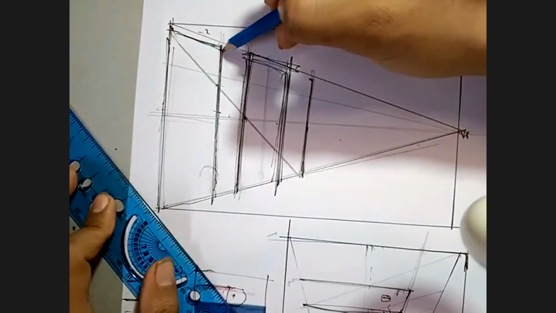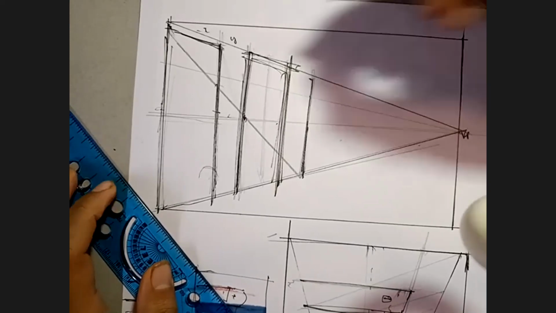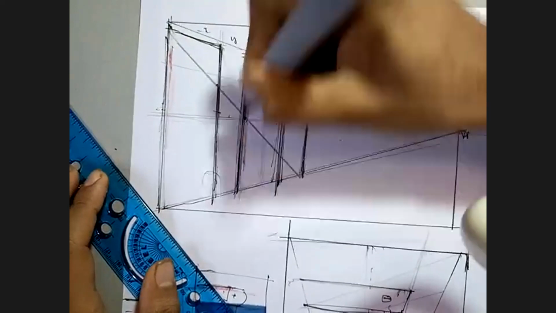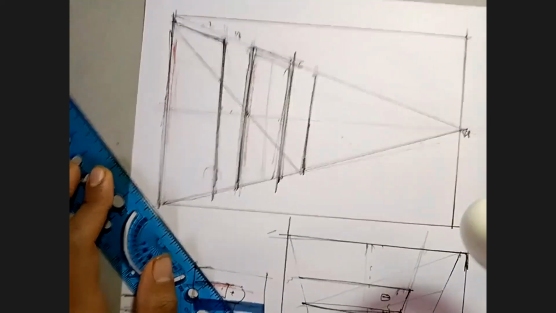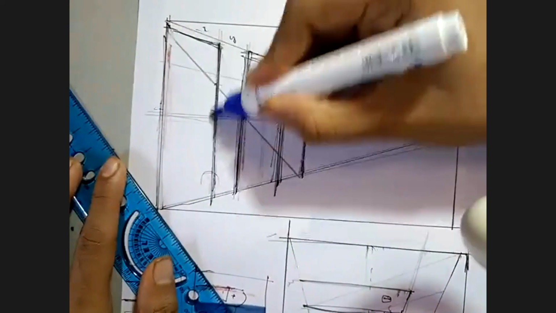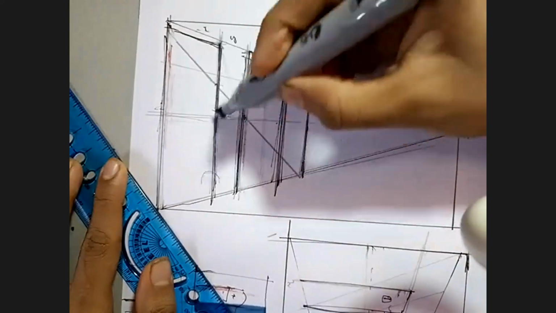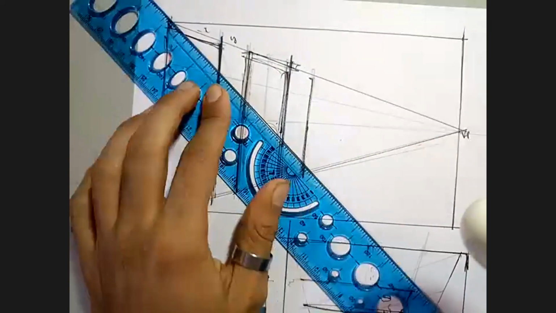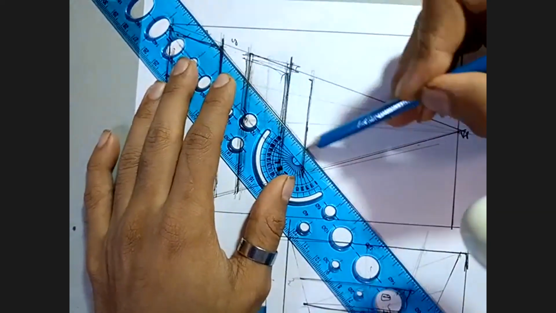Similarly, I have this line and I have the equivalent of this line. I cut this and I get this. Similarly, I have this line and the equivalent of this. I will need to cut it and I get this.